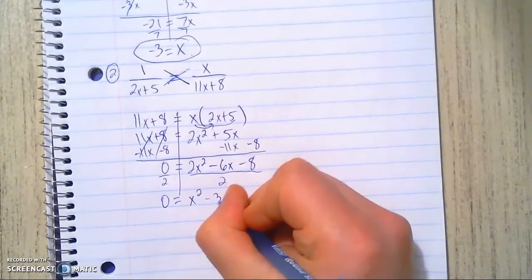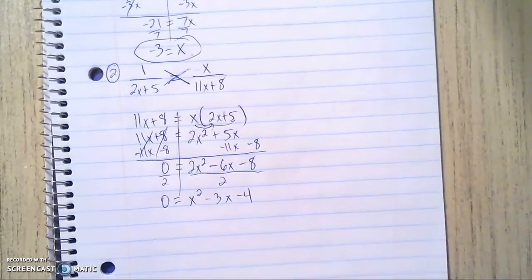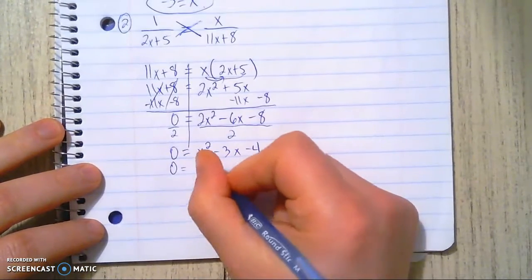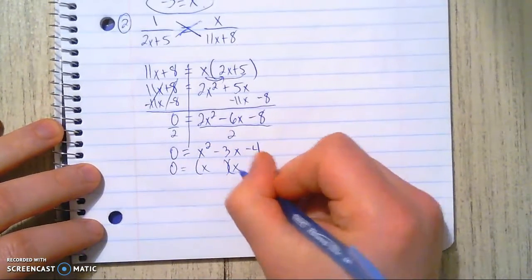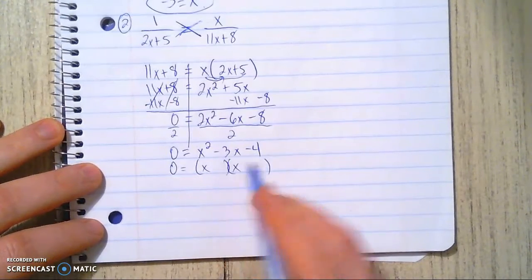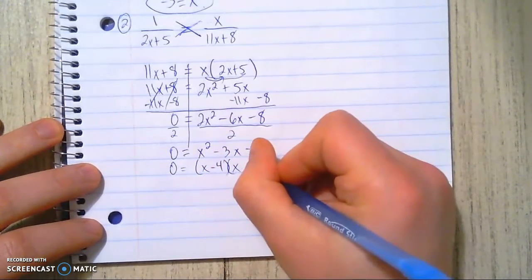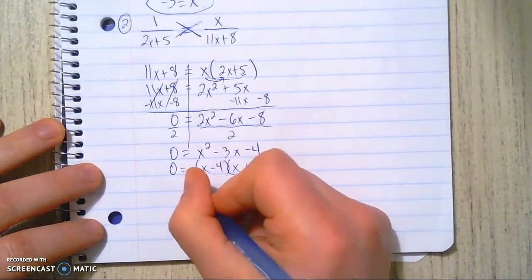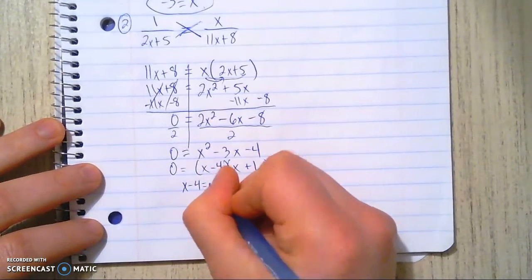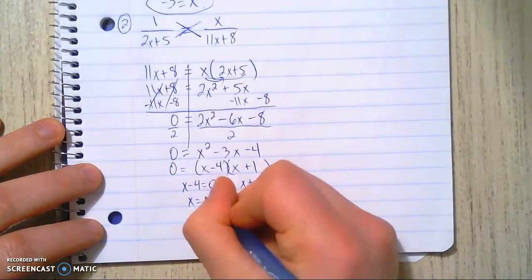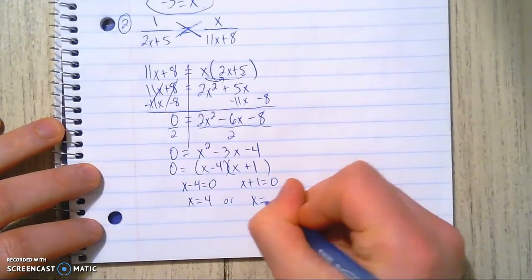Going to make the rest of the problem a lot easier, because now I can factor this much more simply than before. And that's a product of binomials. X times x makes x squared. Now I need to multiply to negative 4, but add up to negative 3. I'm thinking negative 4 and positive 1 works out really well. That means each of those gets set equal to 0. And we end up with answers like either x is 4 or x is negative 1.